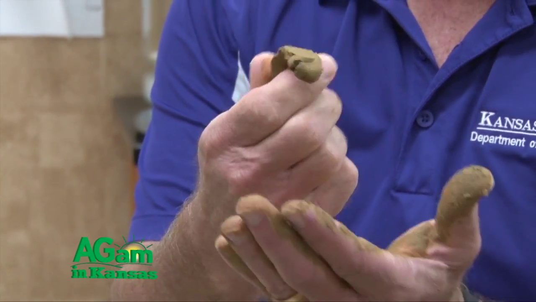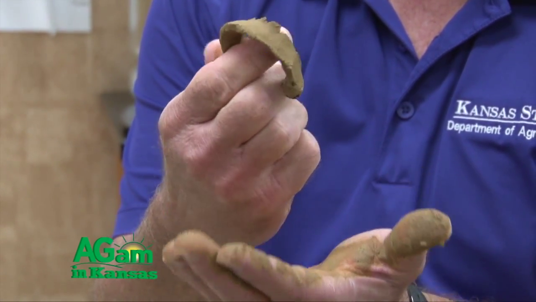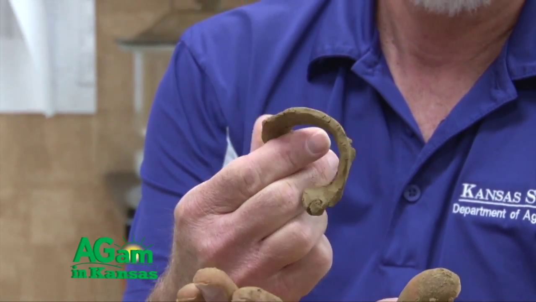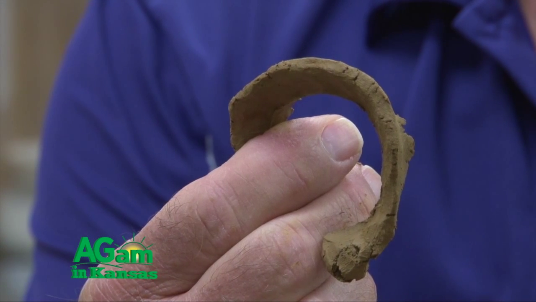And you can see how I can just rub this between my thumb and forefingers and it forms a very long ribbon. That indicates that it's a sample that's very high in clay, and it's also a type of clay that has a lot of plasticity to it.